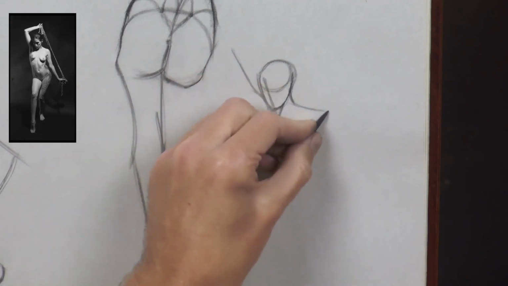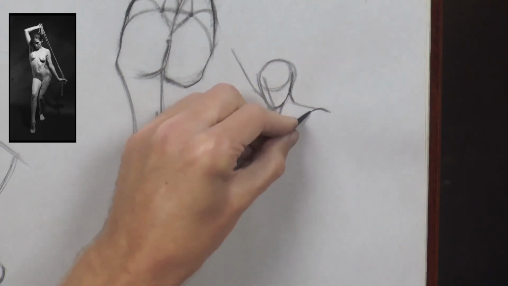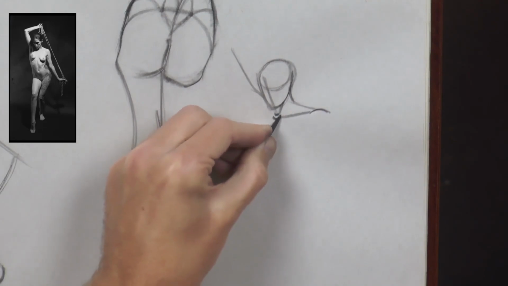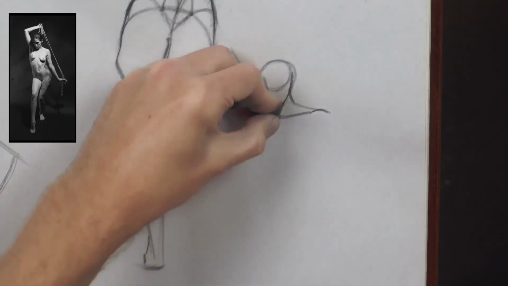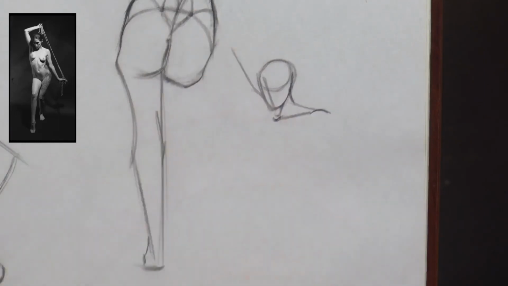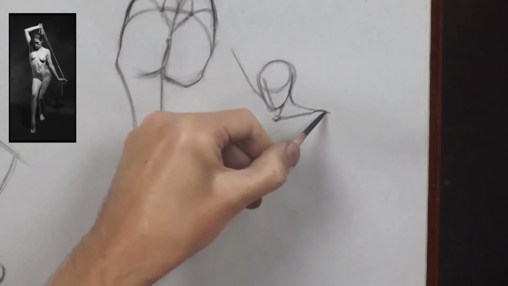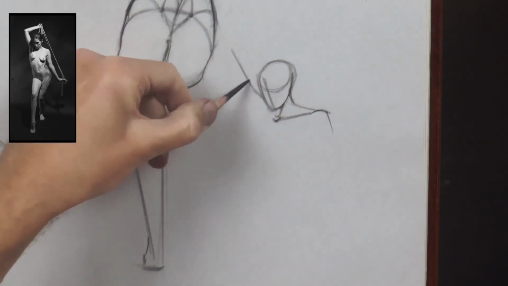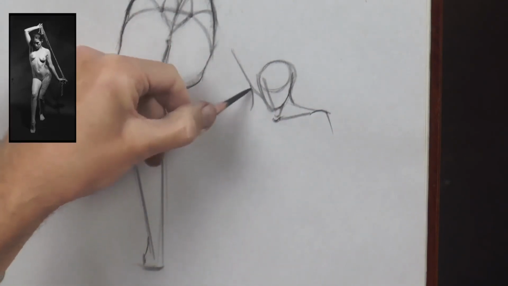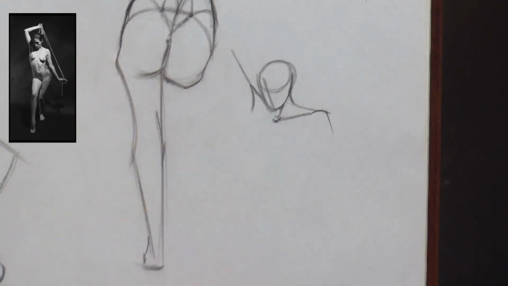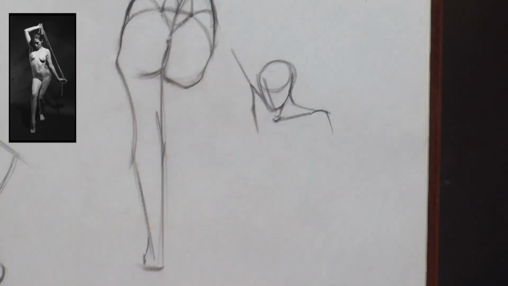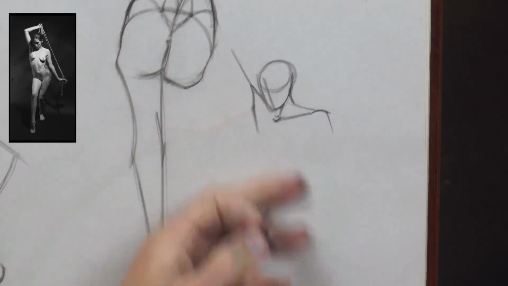Trapezius, shoulder sitting about there, and clavicle. That shape up a tiny bit. And then on here, we're going to have that shoulder going up and wrap it around that section of her bicep, and then coming down and connecting to the pectoralis down in here.